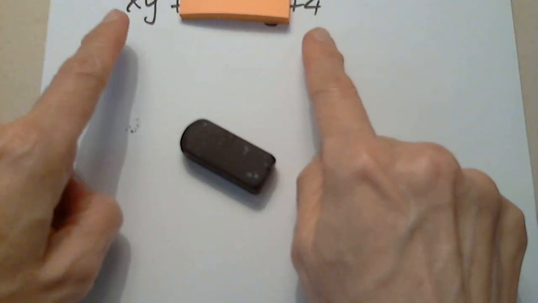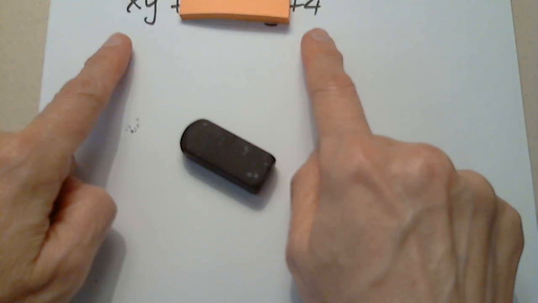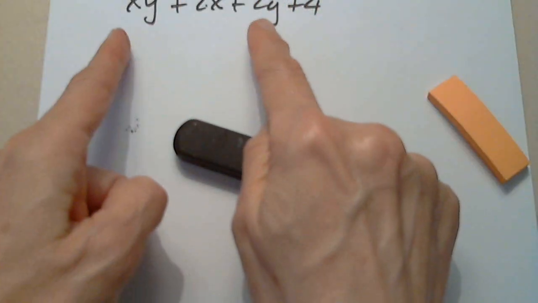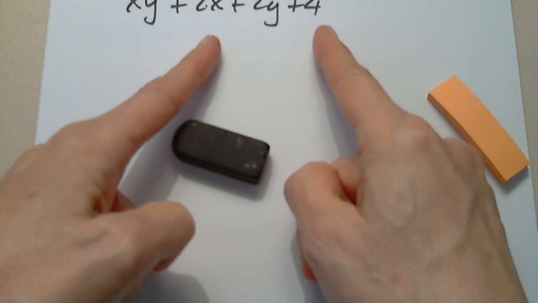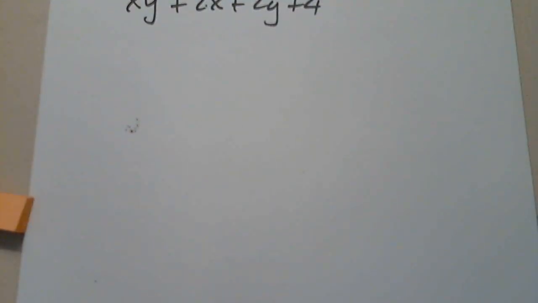I try grouping these two, and it doesn't work. And I try grouping these two, and then these two, and it doesn't work. Only when I have exhausted all possible groupings and none works, then I'll say it's prime.